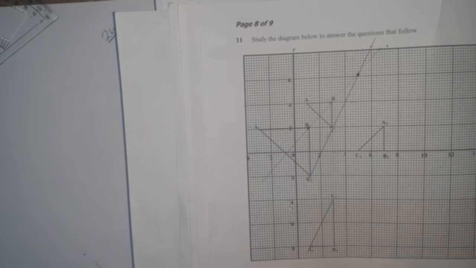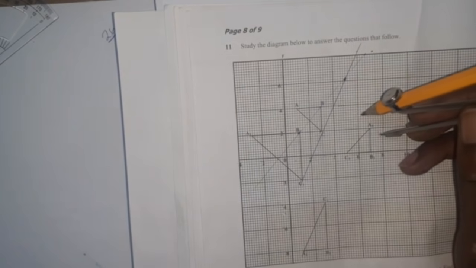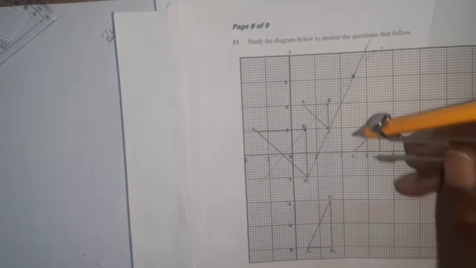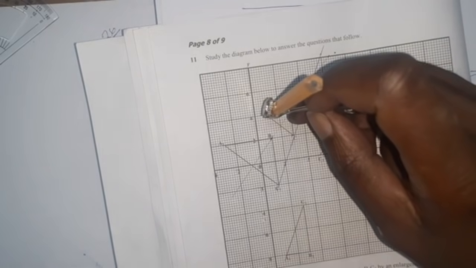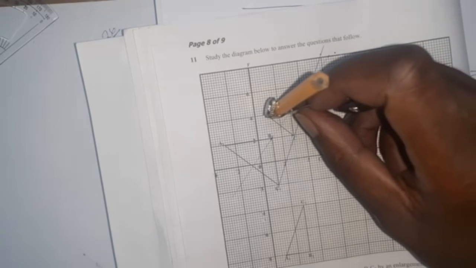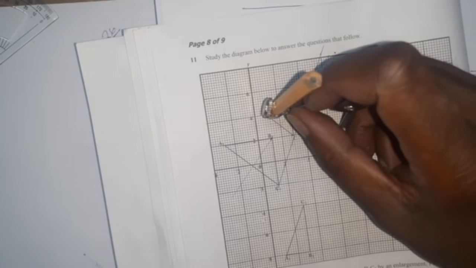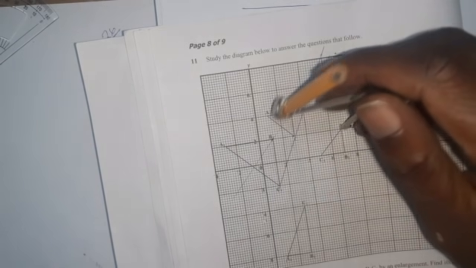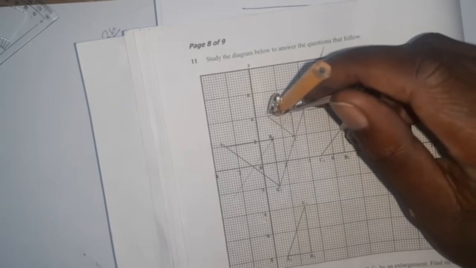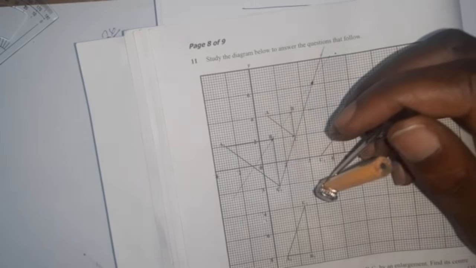So let's try to see if we can find a center of rotation just to confirm. So how do we find the center of rotation? To find the center of rotation, we need to pick 2 points. For instance, we have this A here. The corresponding side is this one. So we need to bisect this line that joins A on the image and on the object.